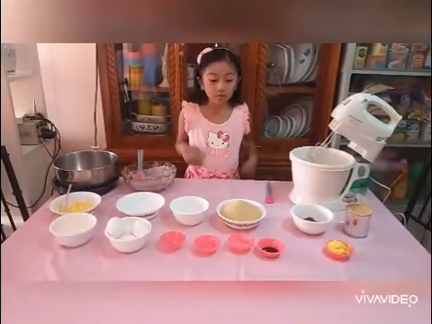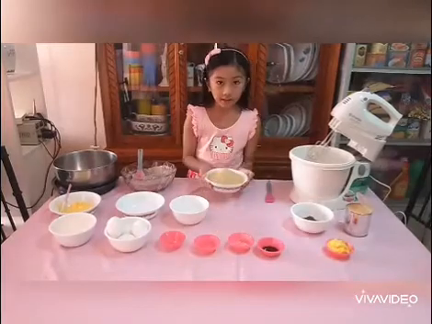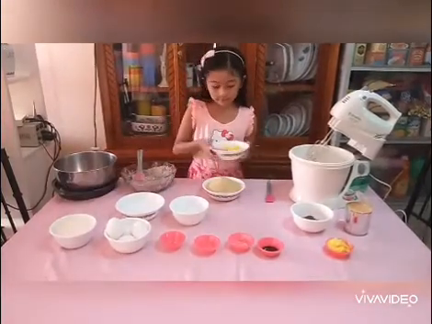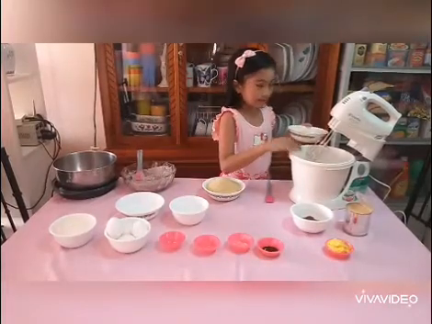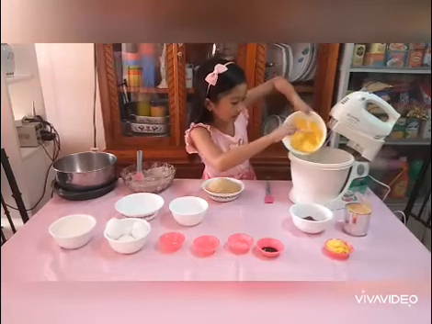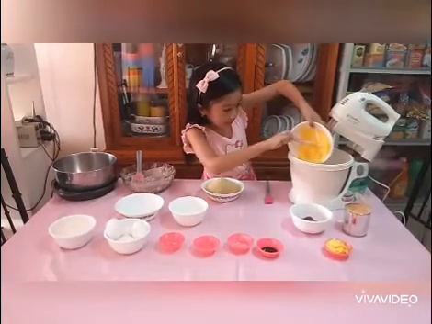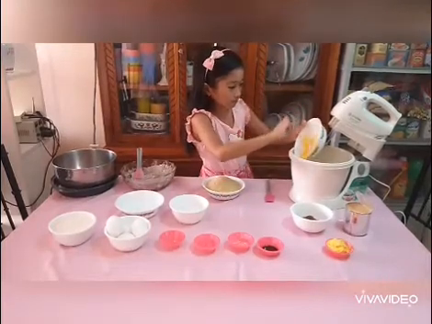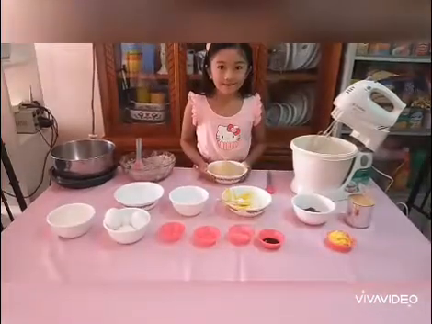Next, we need to pour the sugar and the butter here. And next, the sugar.